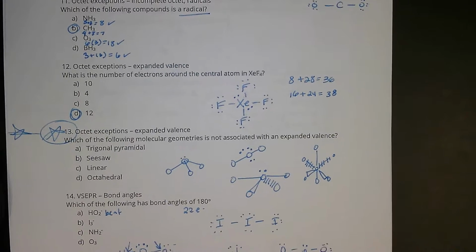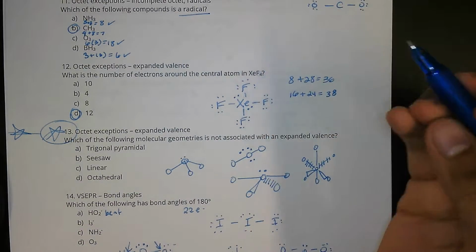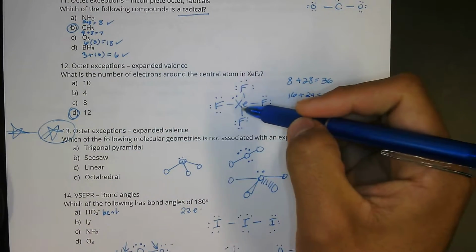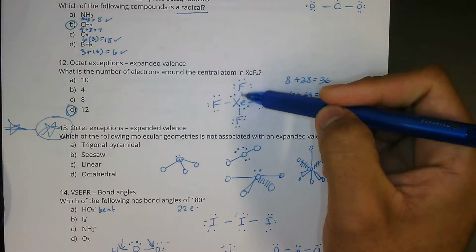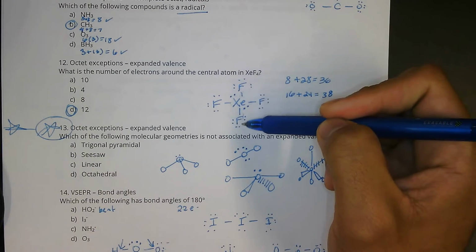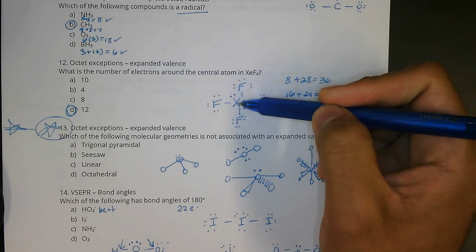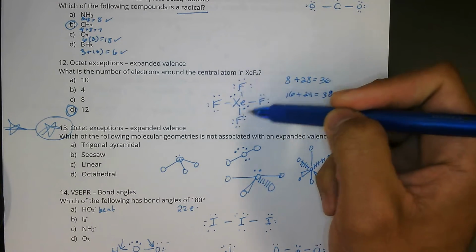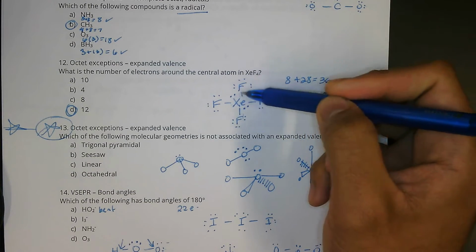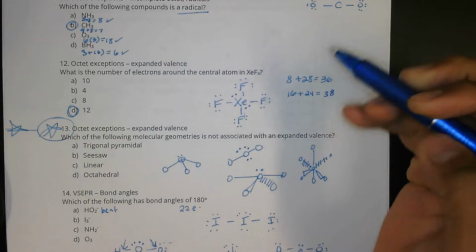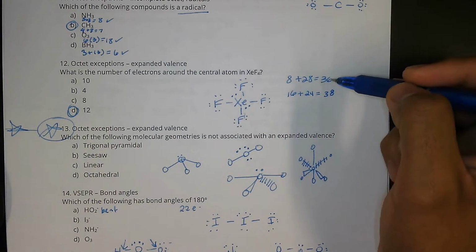Number 12, more exceptions. What is the number of electrons around the central atom in xenon tetrafluoride? So you have xenon right here, you have 4 fluorine, so you go ahead and make a bond between all of the fluorines and the xenon. I calculated my number of valence electrons here.